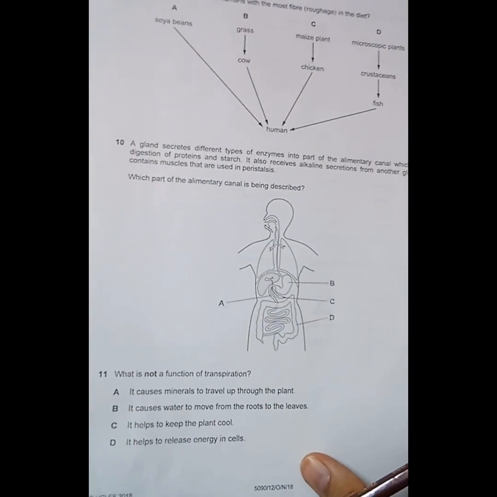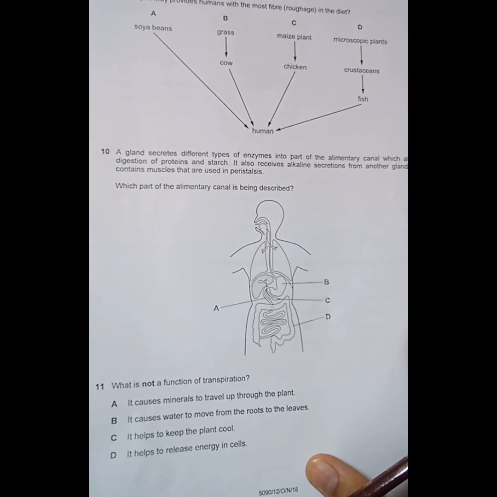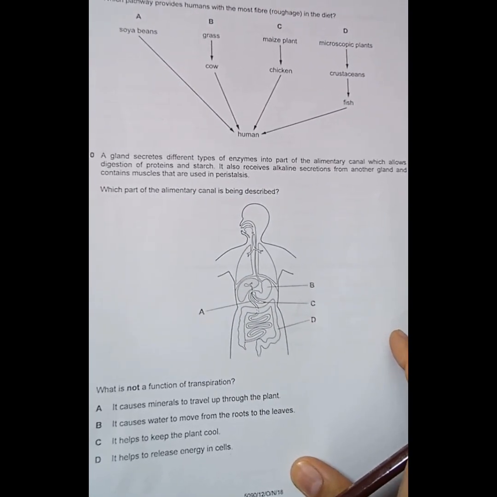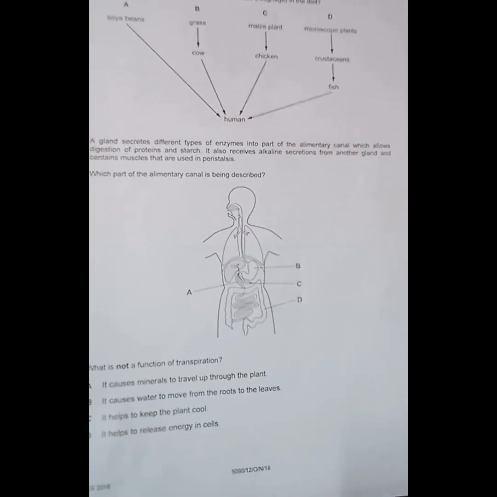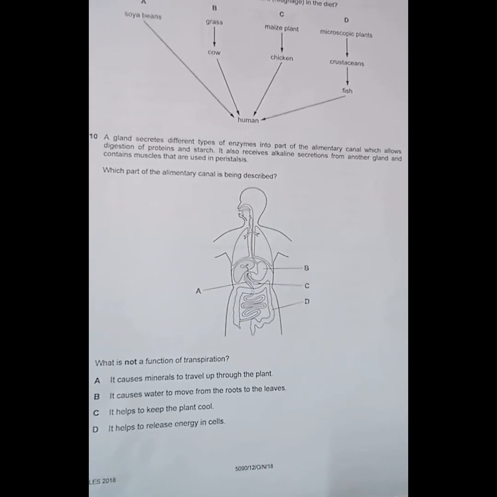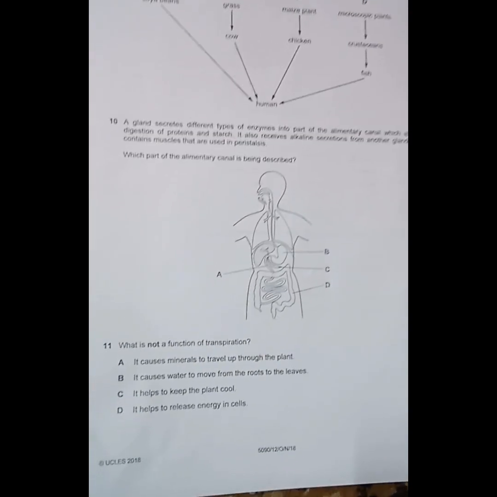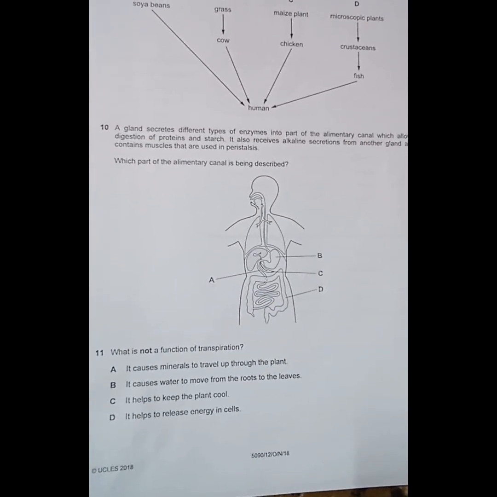Moving on towards question number 9. Which pathway provides humans with the most fiber in the diet? It's very beneficial for us to feed directly on plants, because there are no significant energy losses in plants.